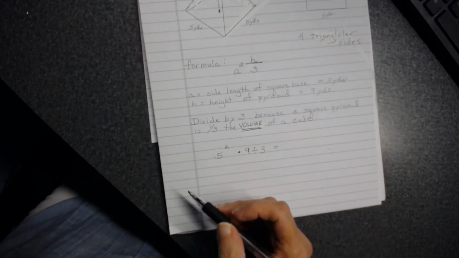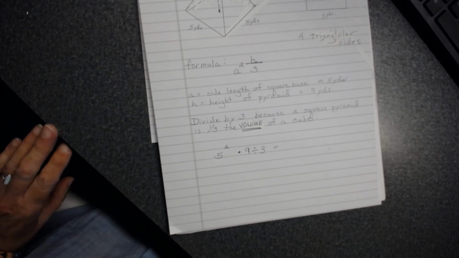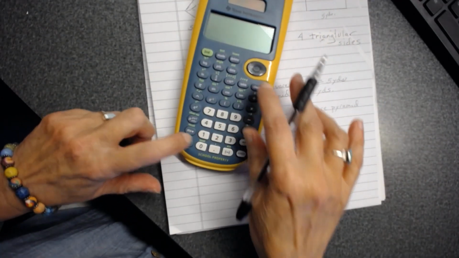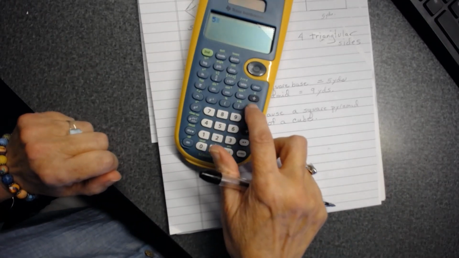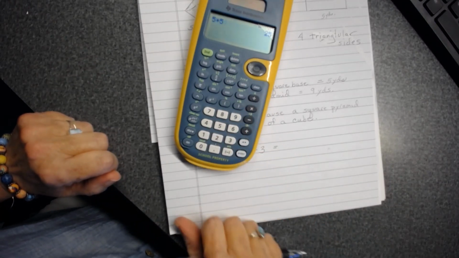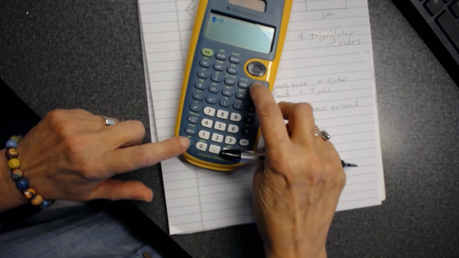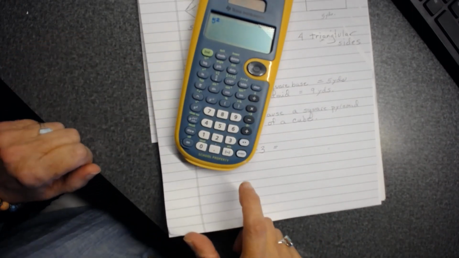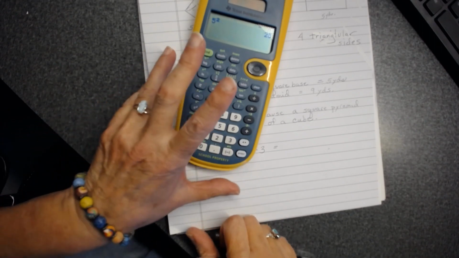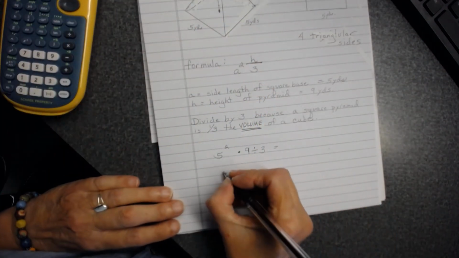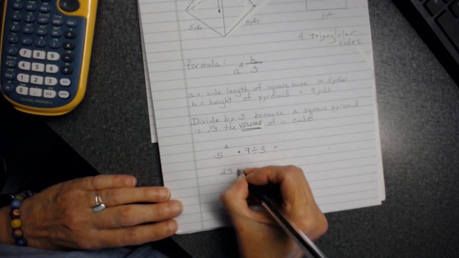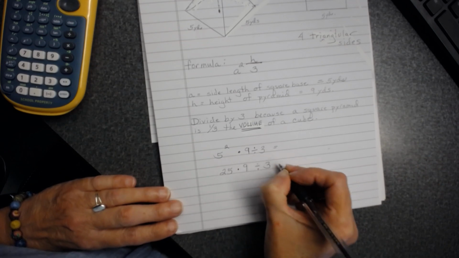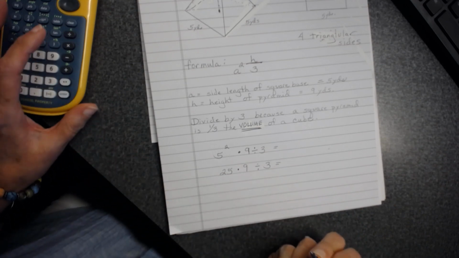Okay, so 5 squared. What is 5 times itself, or 5 times 5? We can put 5 times 5, or we can put 5 with our little x squared right here and click enter. Okay, so we have 25 times 9 divided by 3, back to the beginning.